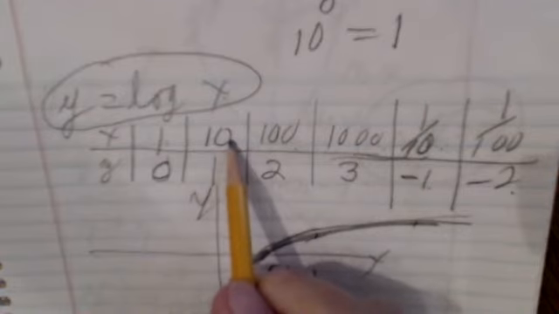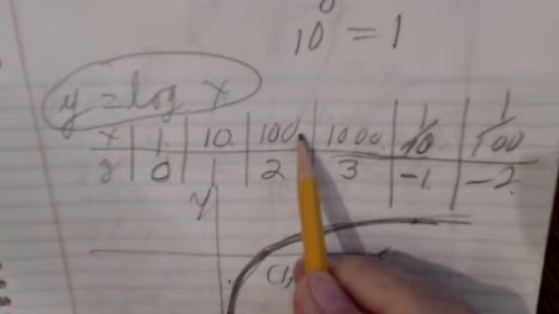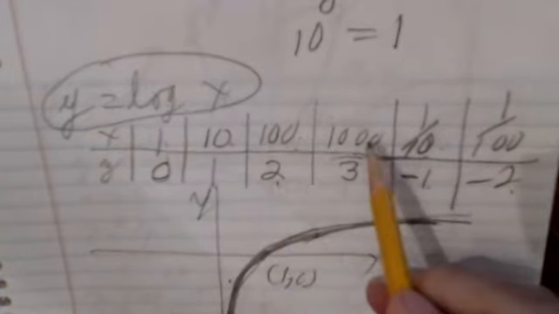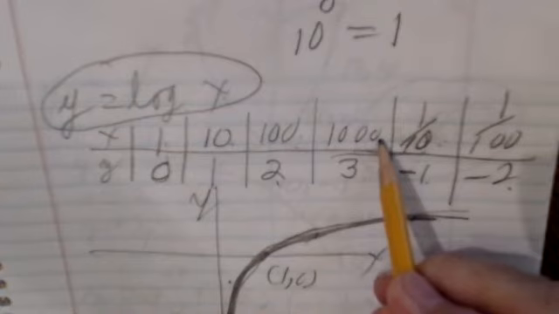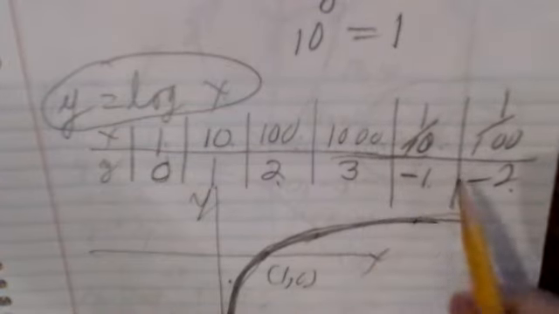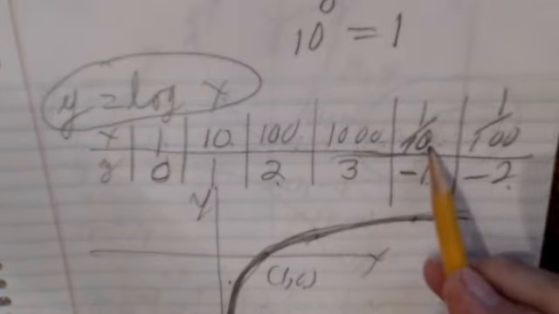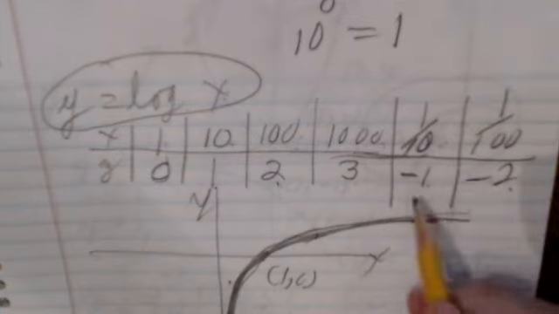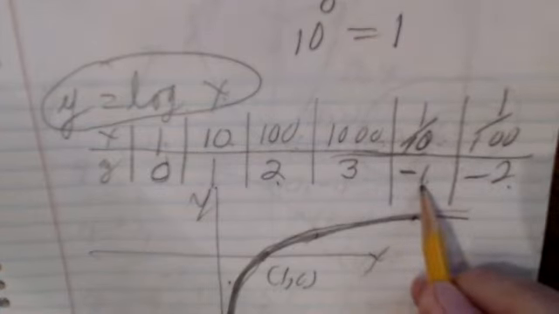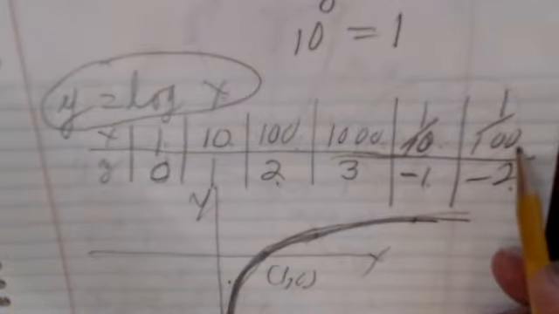Now, if I use 10, the log of 10 to the base 10, the power would be 1. The log of 100 to the base 10, the power would be 2. The log of 1,000 to the base 10 is going to be 3. Now watch this. The logarithm of 1/10. Be careful how you put it in your calculator, but it's going to give you an answer of -1. That means that the power can be negative. And the power is going to be negative if your number is a decimal. The logarithm of 1/100th would be -2.